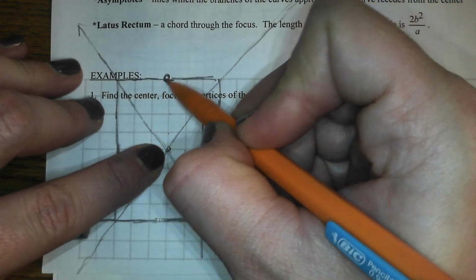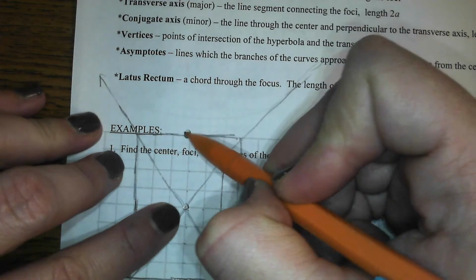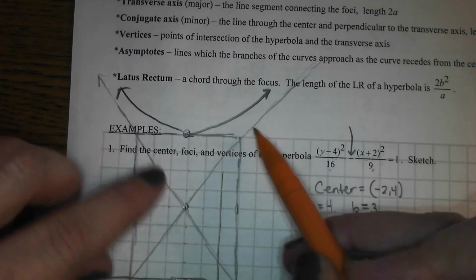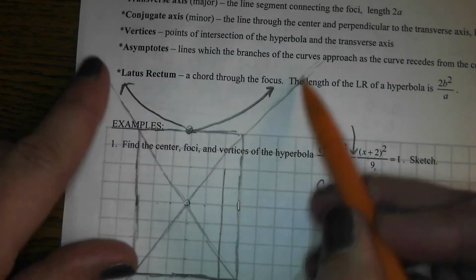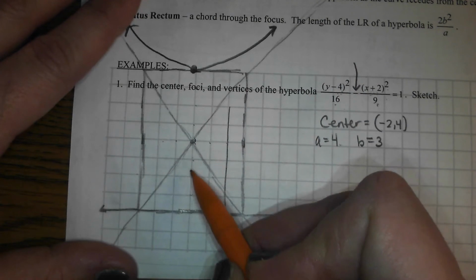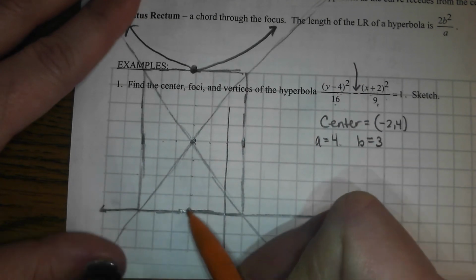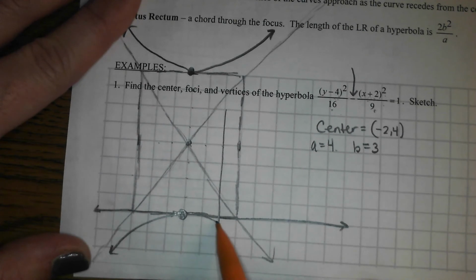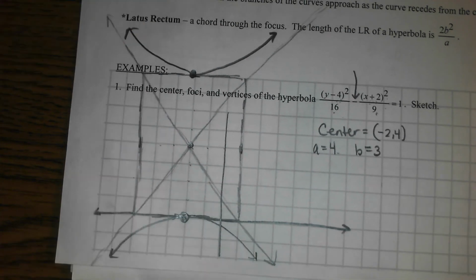So this is a vertex of a hyperbola, opening and squeezing between those 2 diagonals, and going 4 units in the other direction. This is a vertex, and you just draw a hyperbola using those diagonals as your guide, and that's the graph.